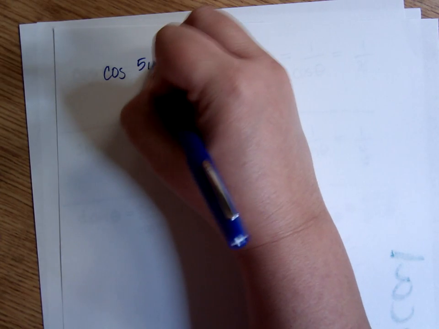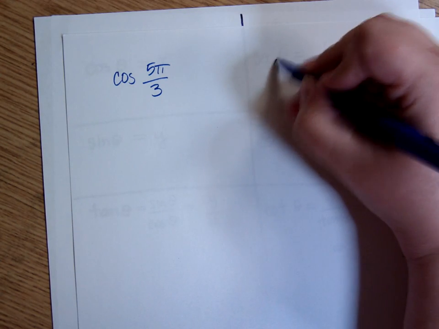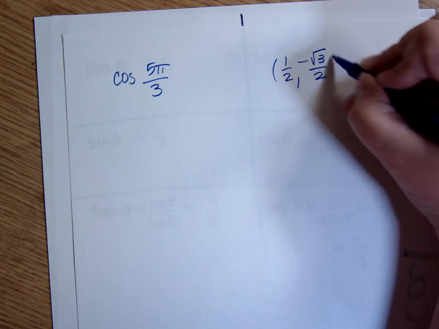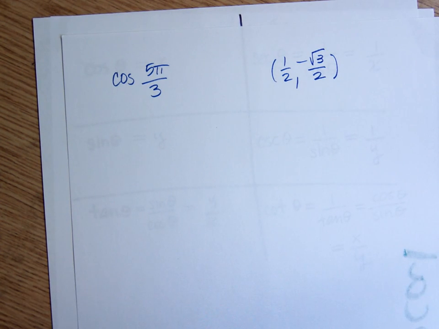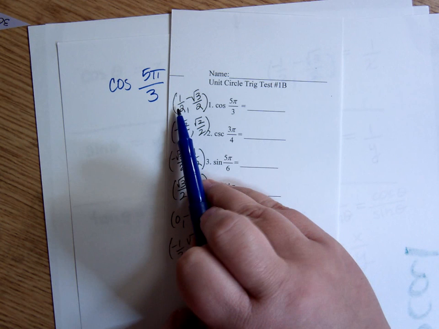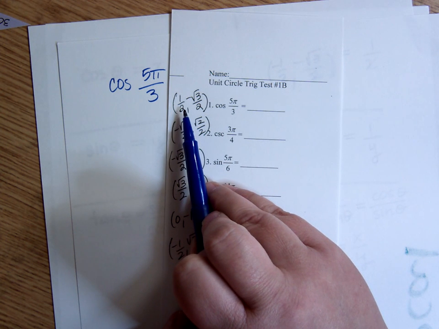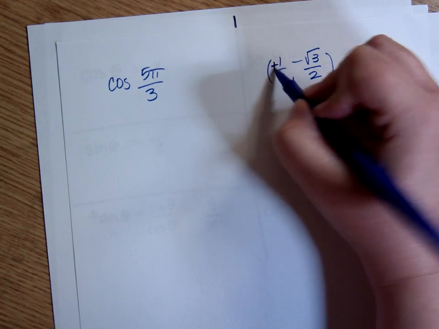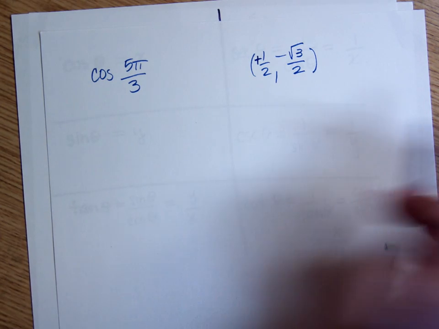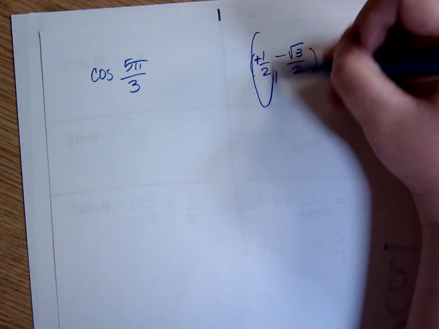When we found our coordinates for 5 pi over 3, we said they were 1/2, negative square root of 3 over 2. Wait, let's see. Those should both be negative. I'm not sure why I wrote positive. This one right here, 5 pi over 3. No, it's not. I'm so sorry. It's positive. Now I'm getting myself confused. That is positive. We were good. So cosine is just the first coordinate. That's it.